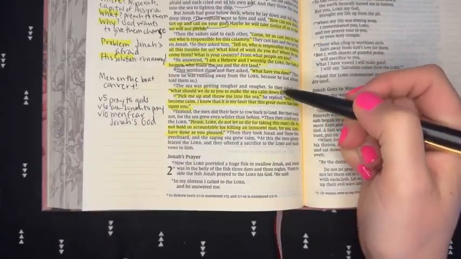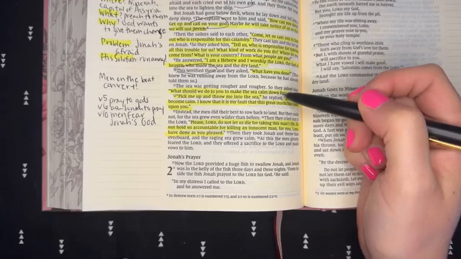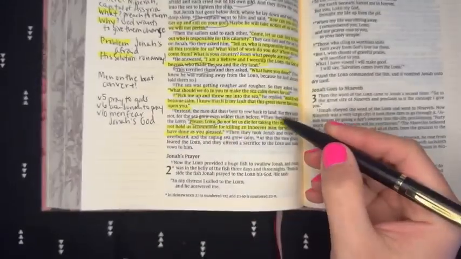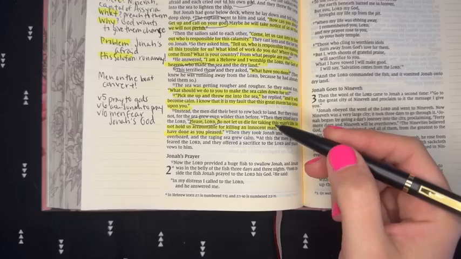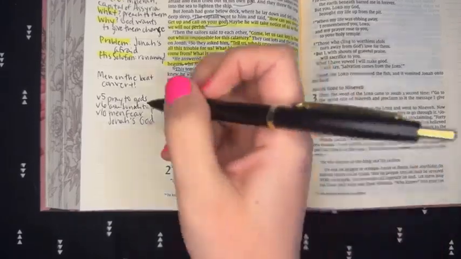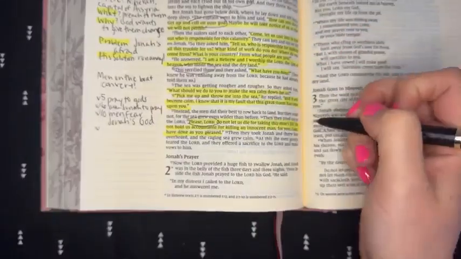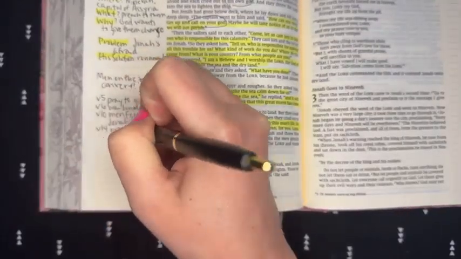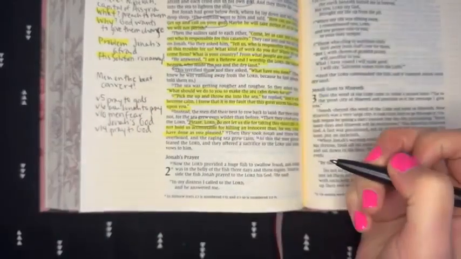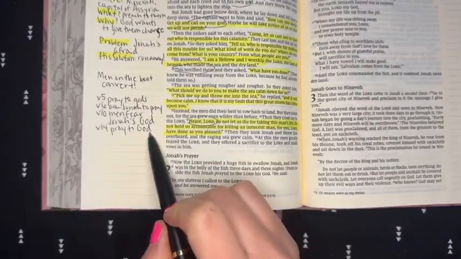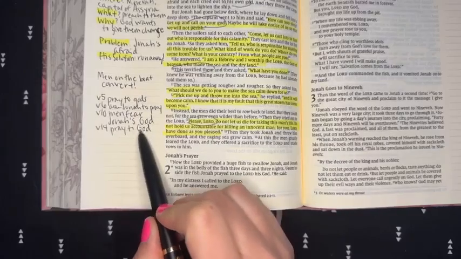And then let's keep reading. Right here in verse 14, when they realize they're going to have to throw Jonah overboard, they pray to Jonah's God. That is verse 14. And I'm going to do lowercase for their gods and capital for the true God, just so I don't have to keep repeating the word Jonah.